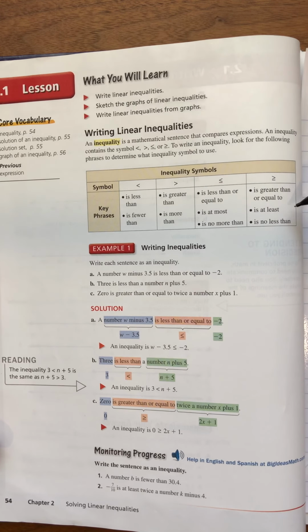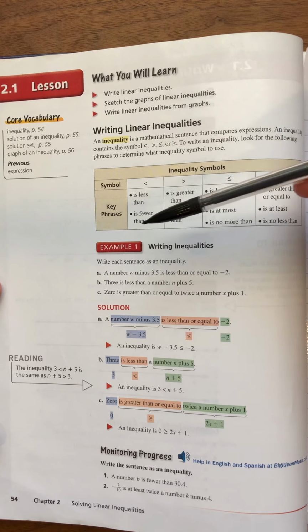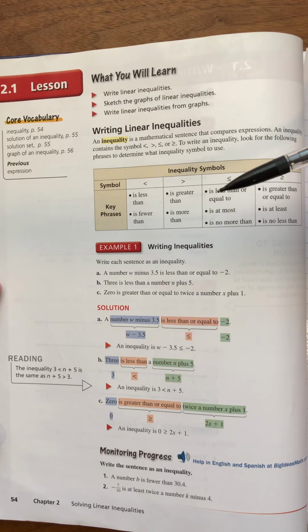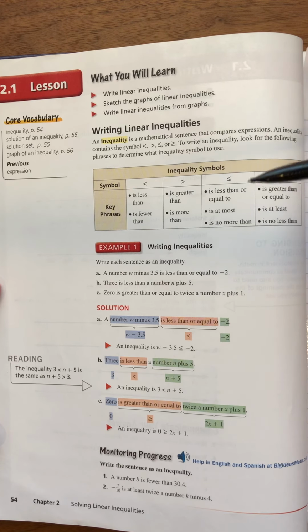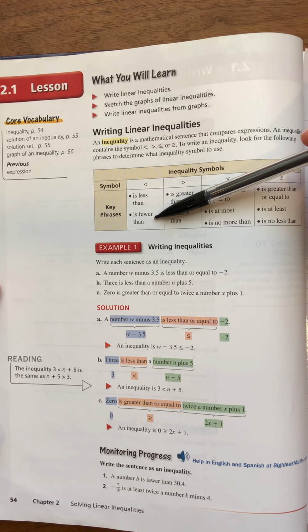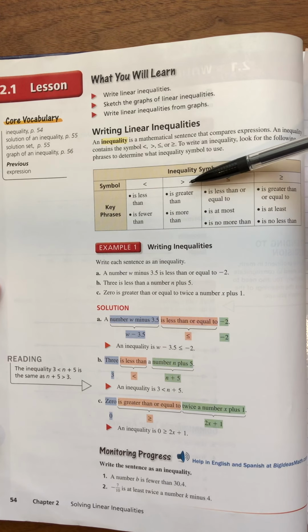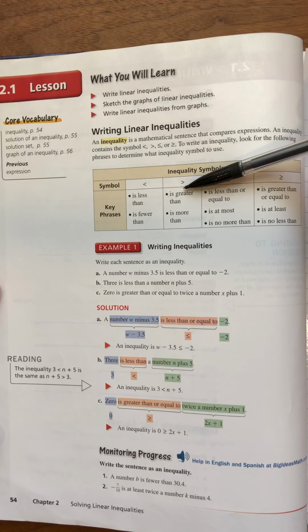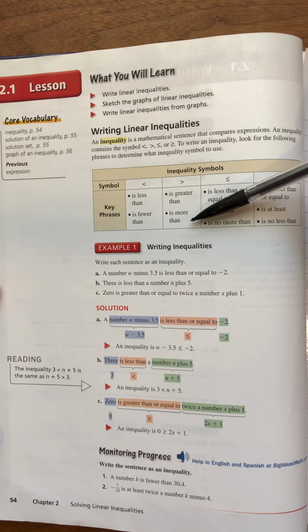So if you want to pause this video, or you can always go back to the online textbook and feel free to copy these down. But these are definitely some key phrases that you want to keep in mind when you're reading a sentence or reading a word problem and thinking about what inequality symbol goes along with it. So we know that this first symbol here is less than. You can also say is fewer than. For this next symbol, we know that this is greater than, or you can say is more than.